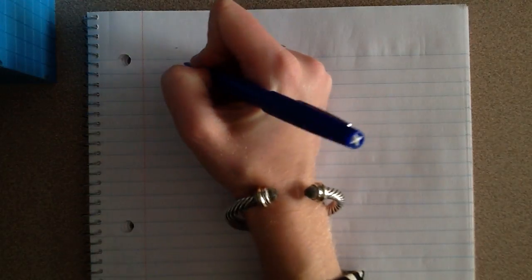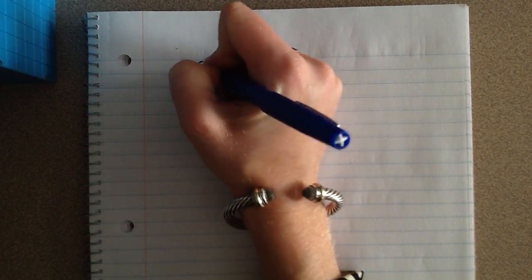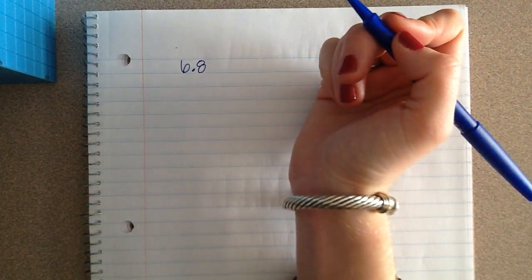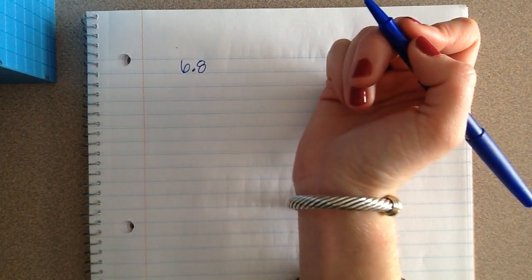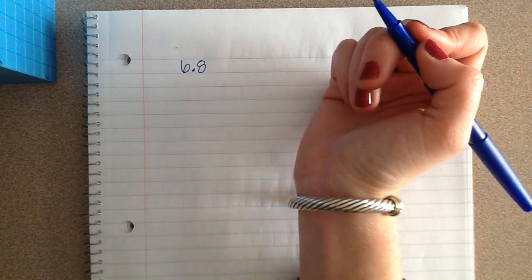Parker Griffin is running a race because, you know, Parker Griffin is a really good runner. Parker Griffin is running a race, and it's 6.8 miles long. 6.8! That's a pretty long race, Parker. I'll meet you at the finish line.